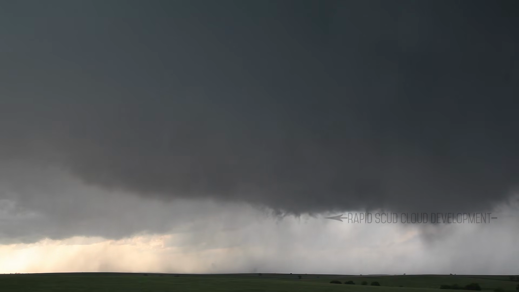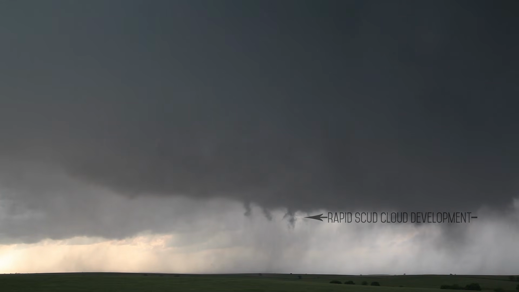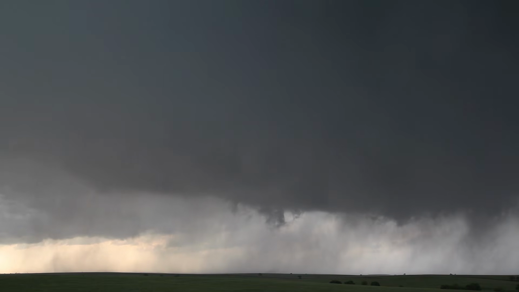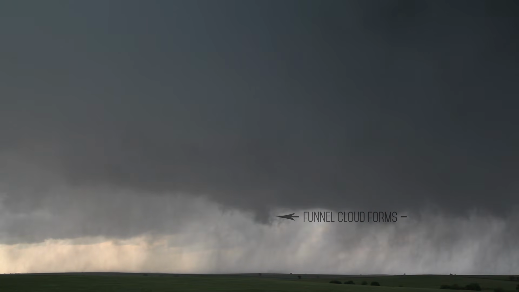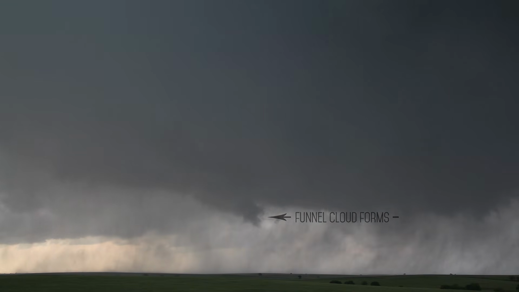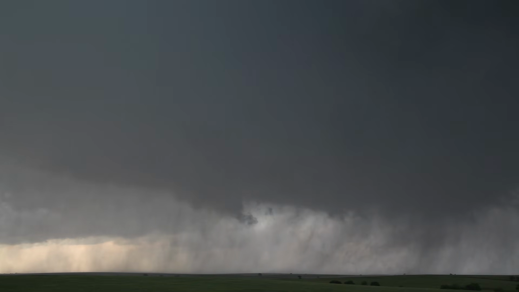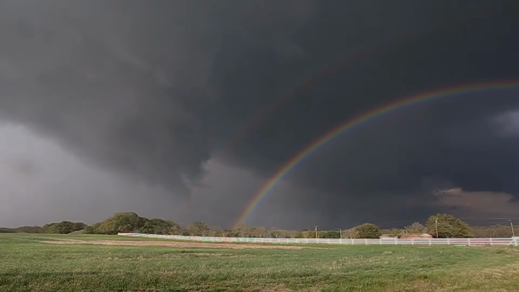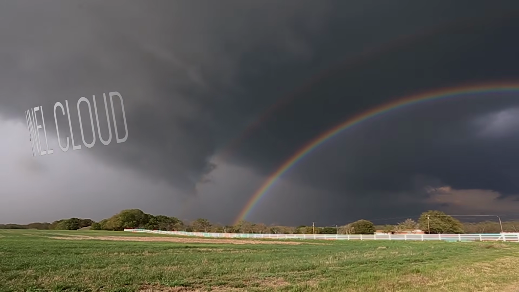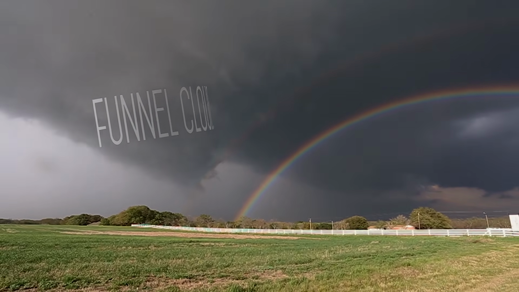The wall cloud will exhibit rapid vertical motion, pulling up small cloud fragments or scud clouds prior to producing a funnel. A funnel cloud is a funnel-shaped cloud of condensed water droplets associated with a rotating column of wind extending from the base of a cloud, but not reaching the surface.